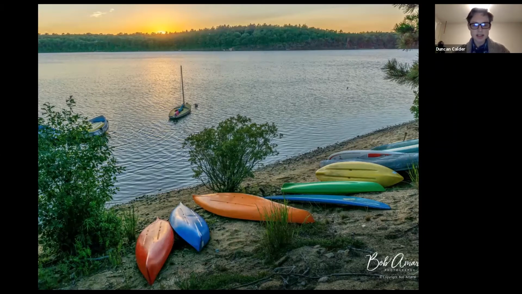And then you can see the kayaks are all nicely exposed, and you can see a lot of detail there. So this is a good example of an instance where having a high dynamic range, or HDR, photo is necessary. So you can see the light in the sky, you can see the detail in the trees, you can see the pond, and you can see the kayaks in the foreground here.